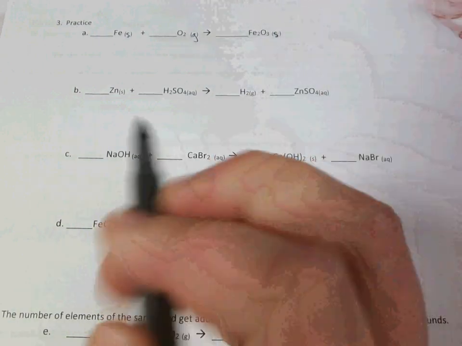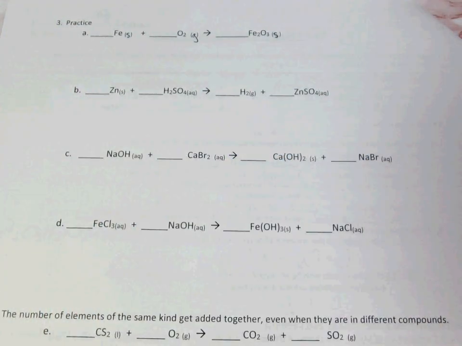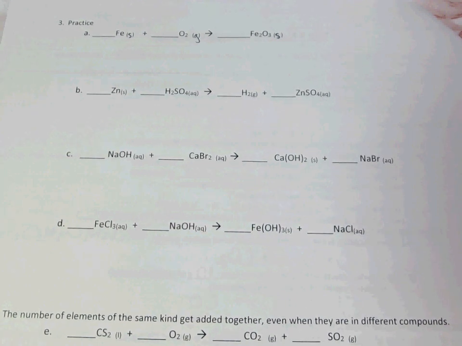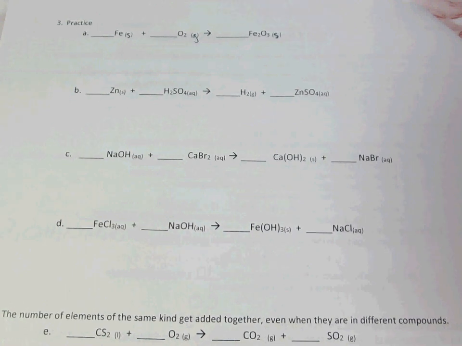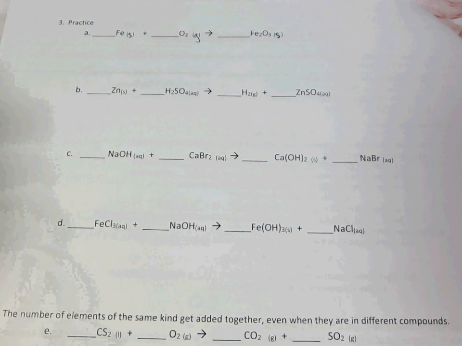I just wanted us to get used to seeing these little letters next to the compounds. They have nothing to do with how you'll balance it, but it does matter in terms of what's actually going on in the reaction. So it will come up a lot when we do labs. That'll be starting next week. We'll have a lot of examples of this in real life.